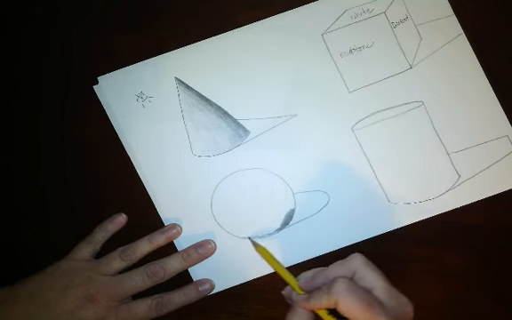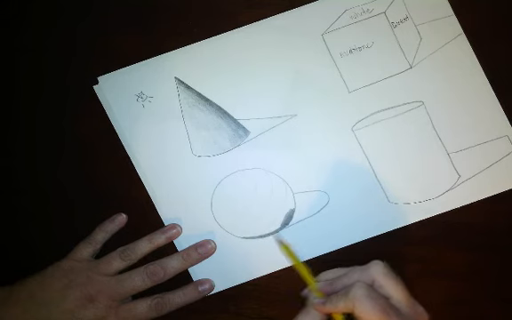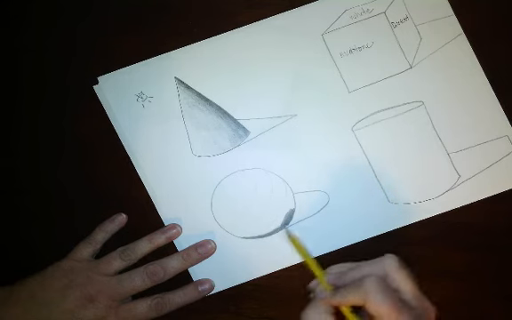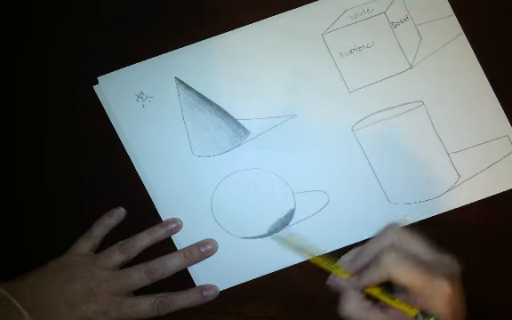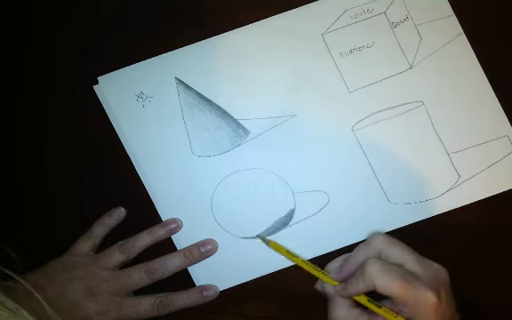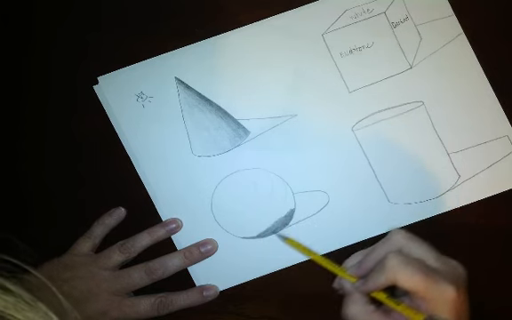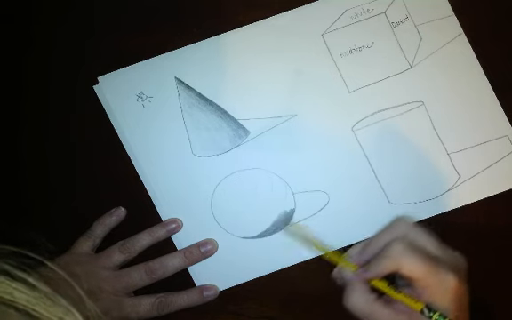So I've made those lines, so that means that my darkest area is going to reach up into here. Okay. And then as I move that around, it's going to get lighter.